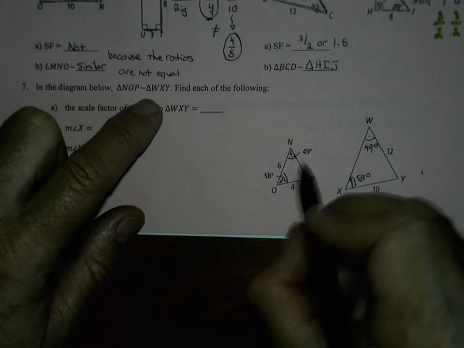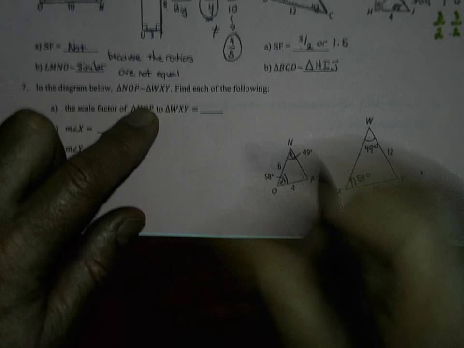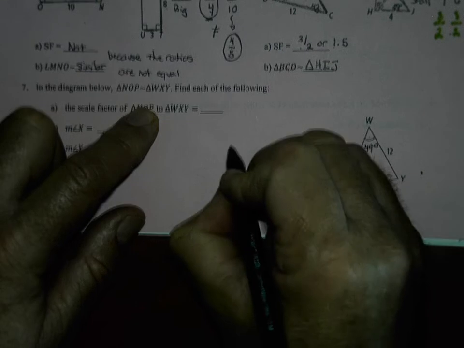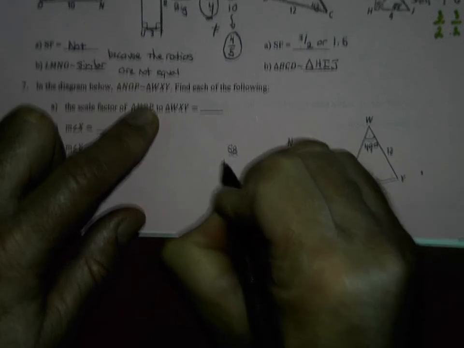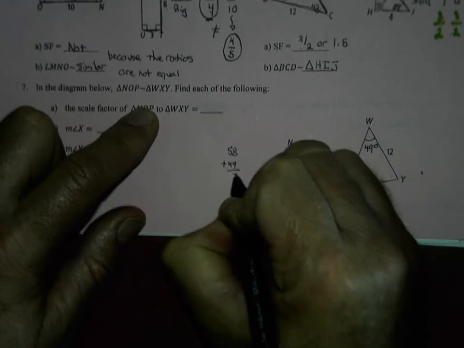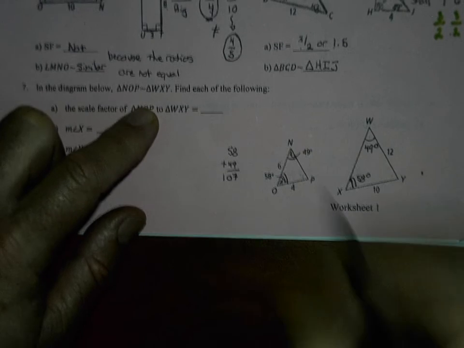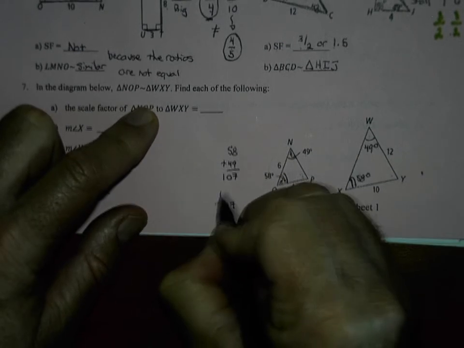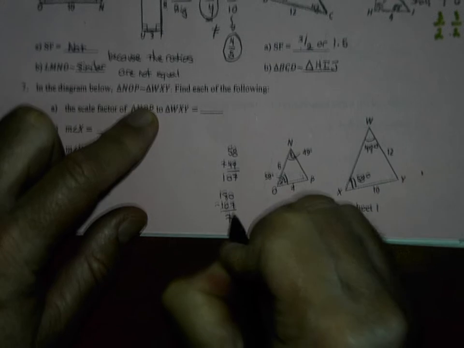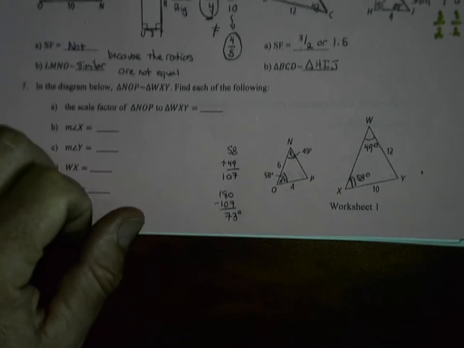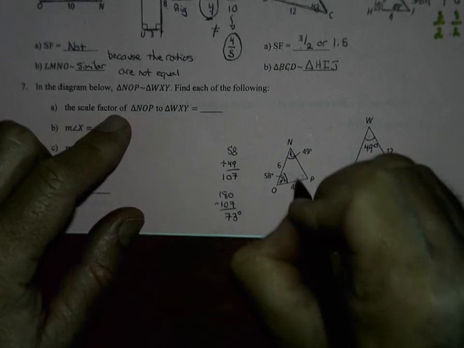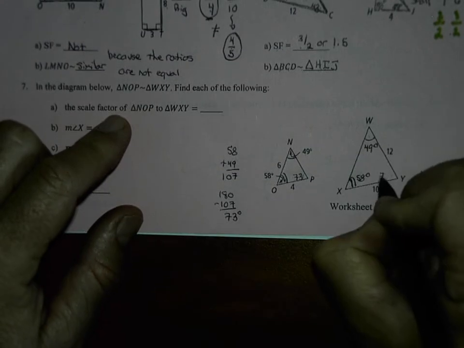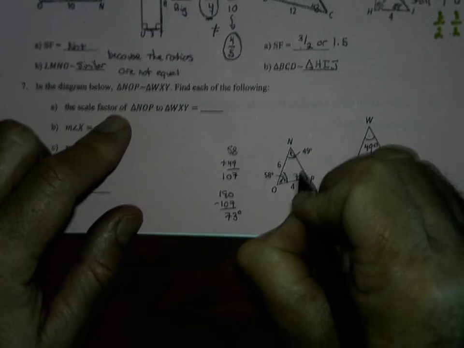So remember, the three angles in a triangle always add up to 180. So to find angle P, I would take 58 and add it to 49. That is 107. Then I would subtract 107 from 180. That would give me 73 degrees. So that means angle P has to be 73 degrees, which means angle Y has to be 73 degrees. Okay, so that's going to help us.